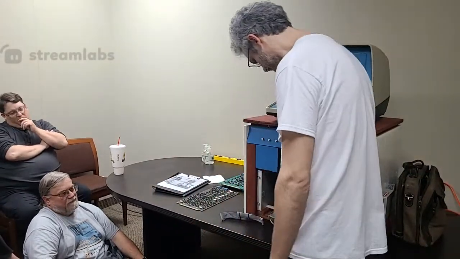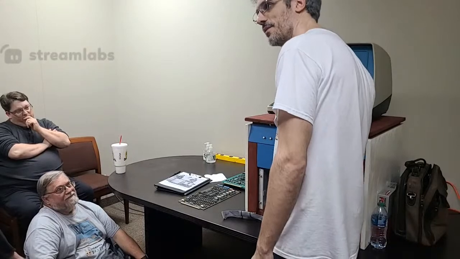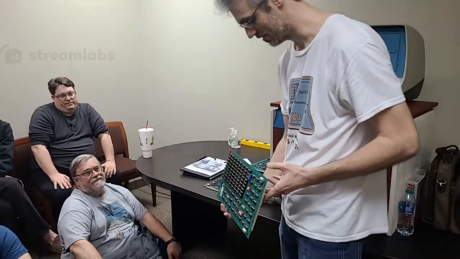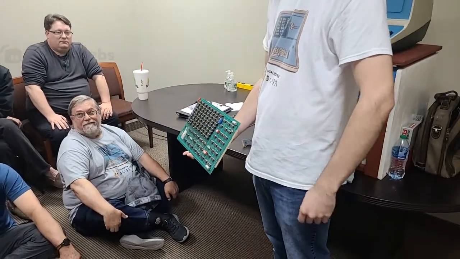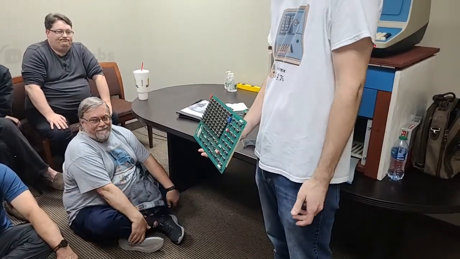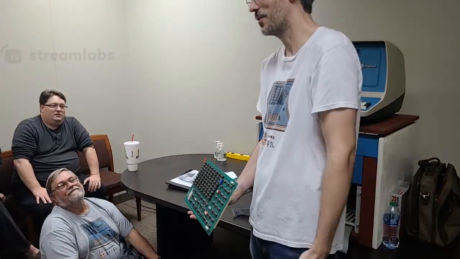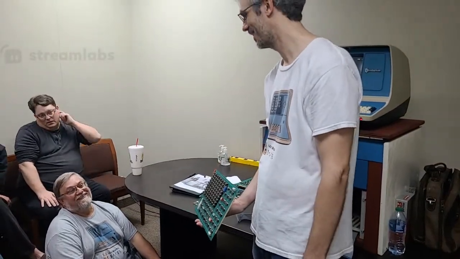And then the rest of these are kind of boring. There's a DRAM card in here. That's a lot of 4116s. Only those failed. That's the one you repaired? That's the one I repaired. It worked. I was telling them earlier, it was one of those things where it didn't work.